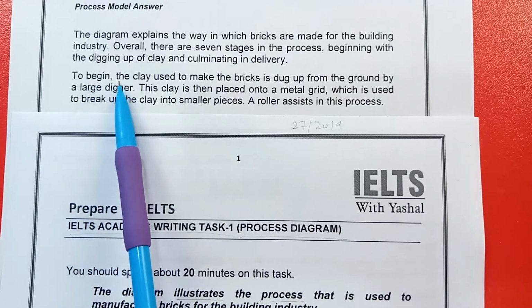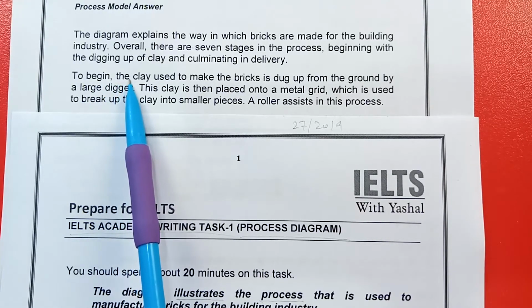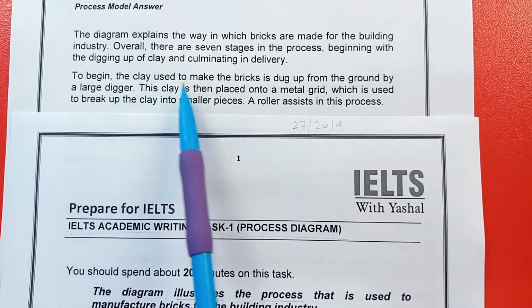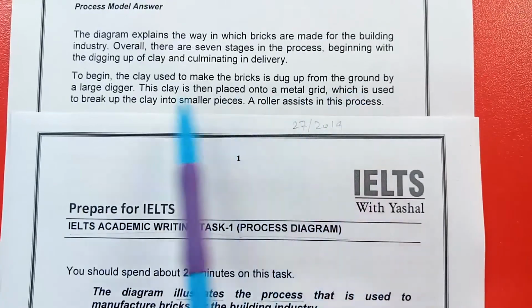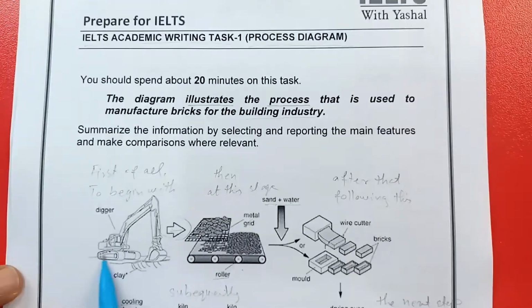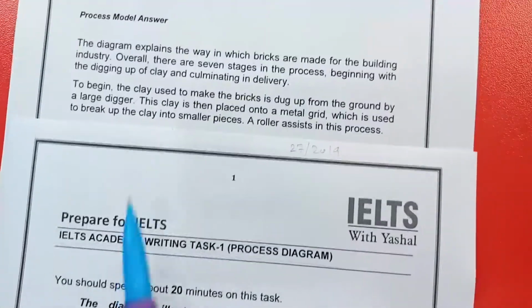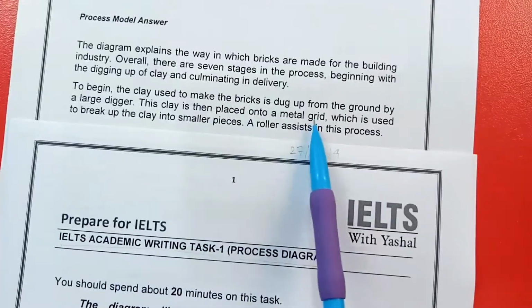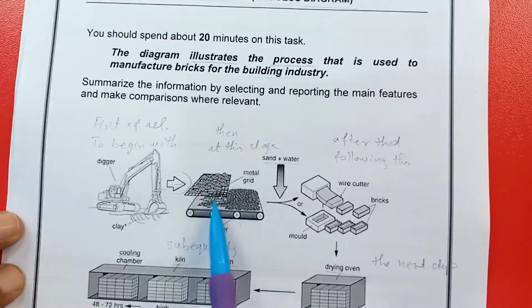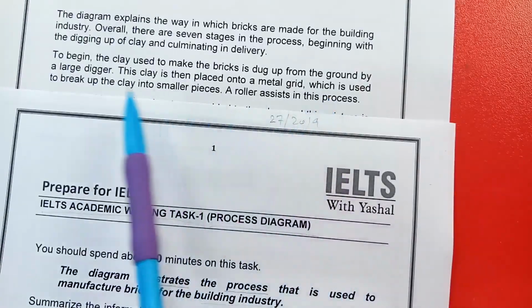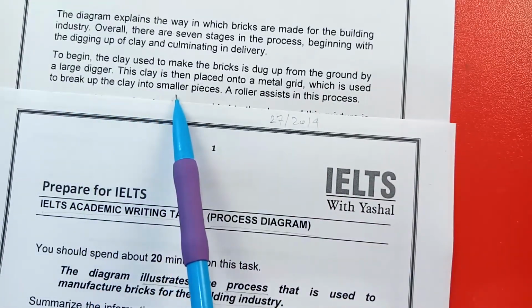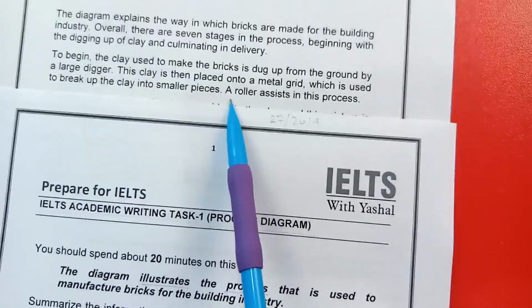The clay is then placed onto a metal grate, which is used to break up the clay into smaller pieces. A roller assists in this process. This is a roller and is helping to the next stage.